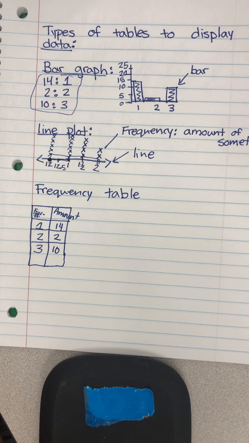All right, keep it peachy. Write all this stuff down and then move on to your next subject.